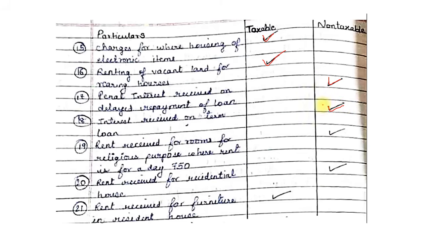There won't be GST. Rent received for rooms for religious purpose, where rent is for a day 750. Again, less than 1000 for a room, it is non-taxable. Rent received for residential house, again for your own residential purpose, if you're using anything, no tax.